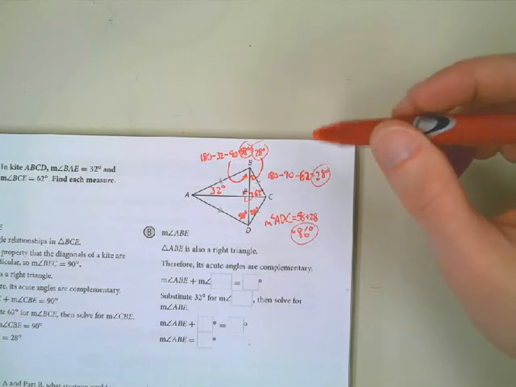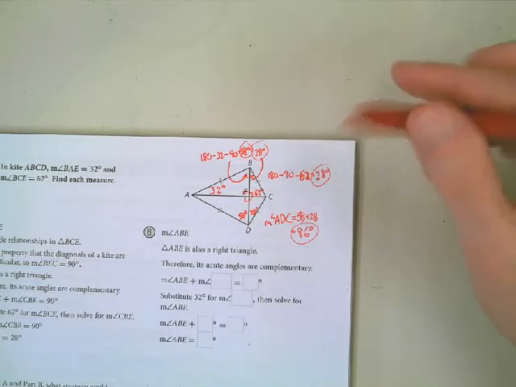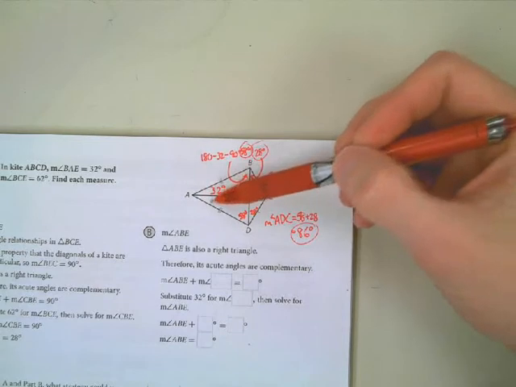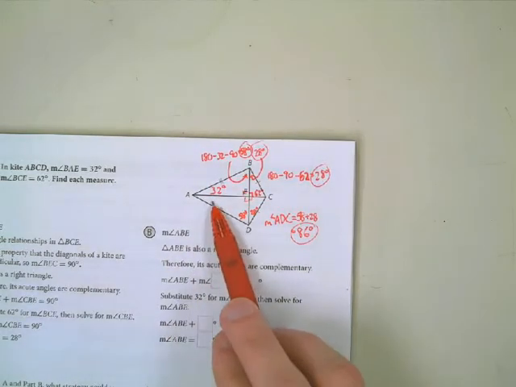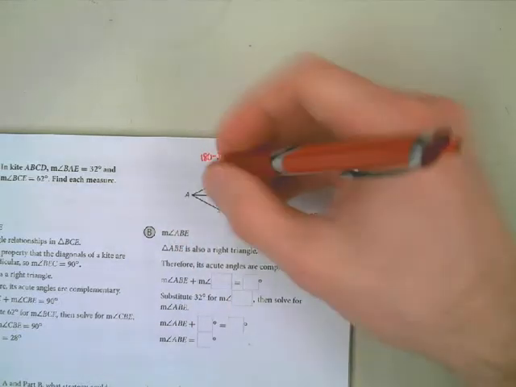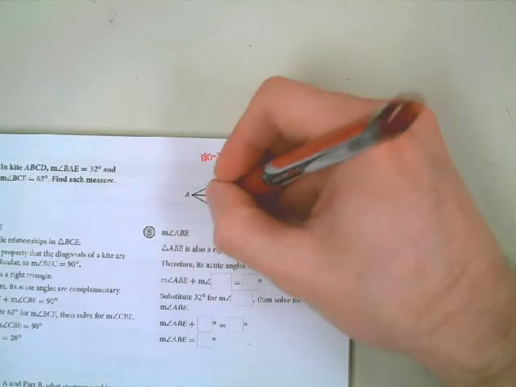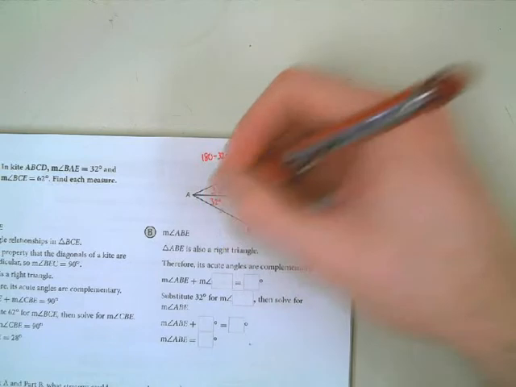Sorry? What were the other two? So like this one right here? Well, what do you think that one is going to be? 32. It's going to be 32 as well. Yes, this diagonal bisects angle A. So this one will also be 32, which means the full angle there is going to be 64. Right?